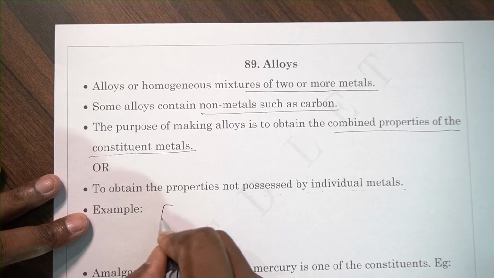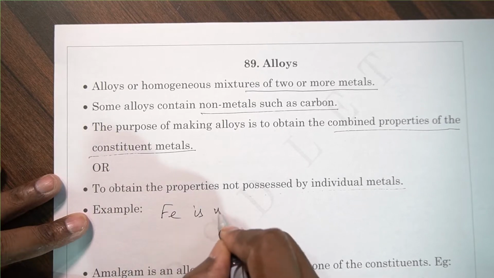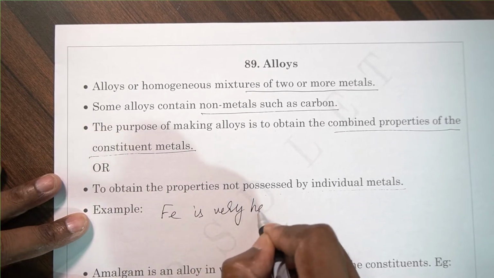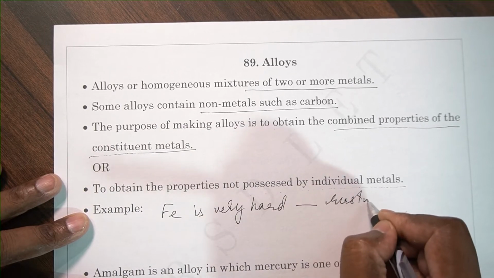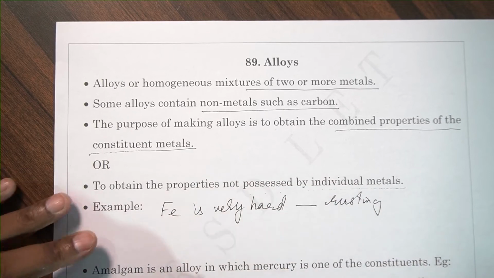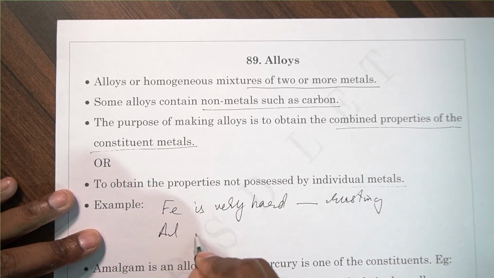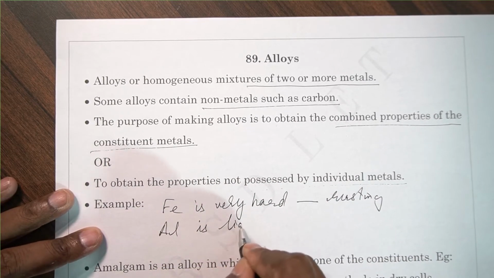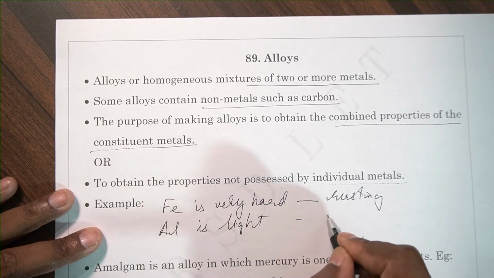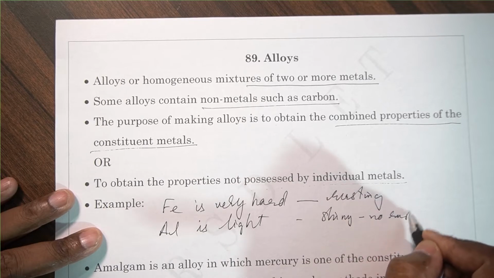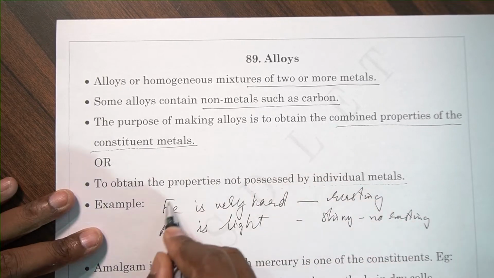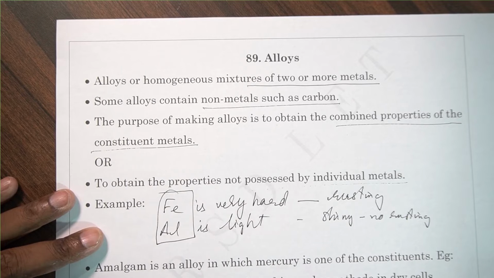Example, iron, Fe, is very hard, but undergoes rusting. Okay, good conductor of heat and all. Now aluminium is light. Okay, it's white and shiny and no rusting. So if you mix these two metals, aluminium and iron, what you get?